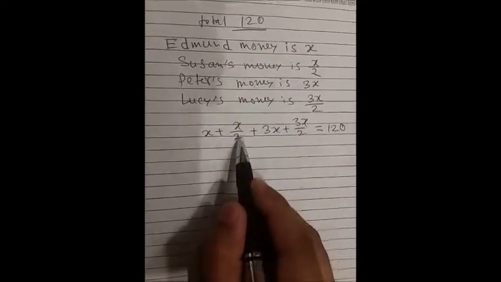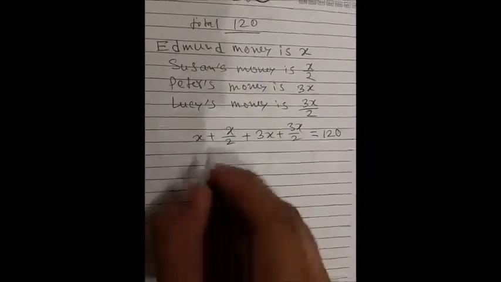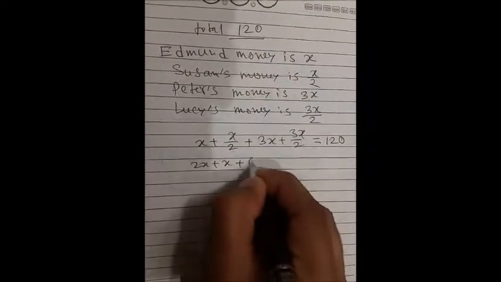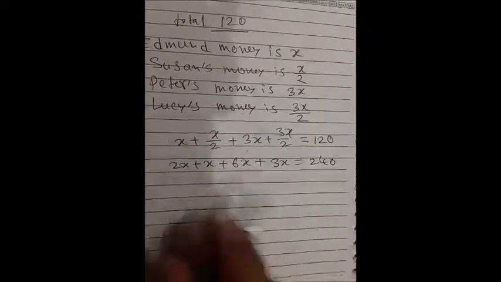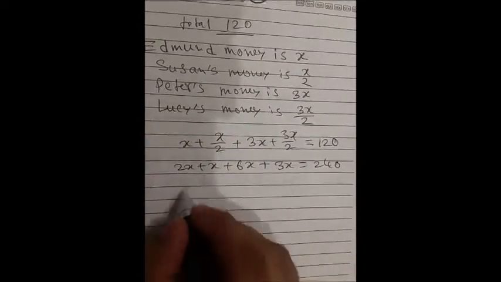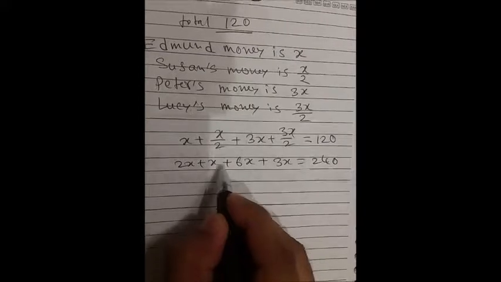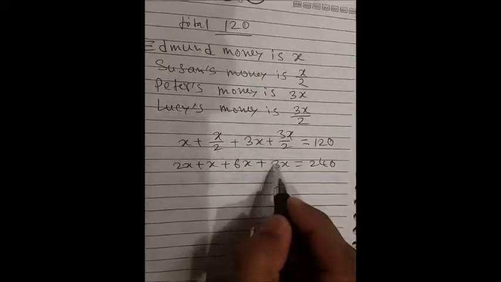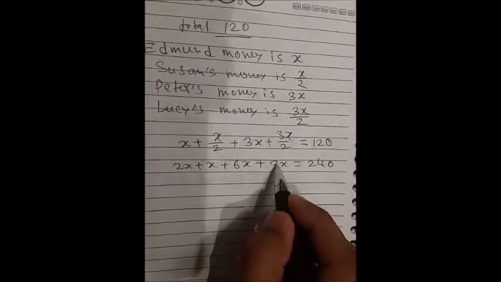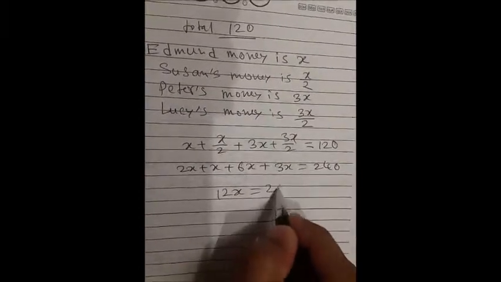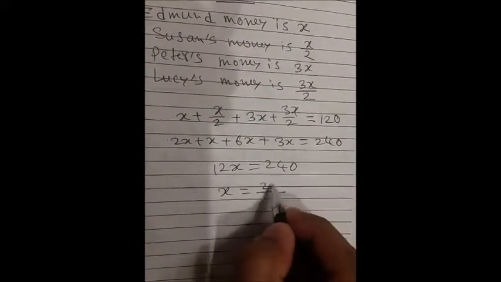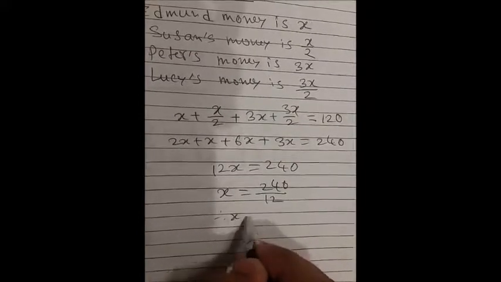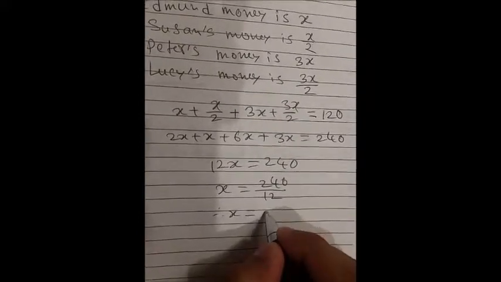So we can see 2 at the bottom. If you multiply both sides by 2, it will be 2x plus x plus 6x plus 3x equals 240. Now 2x plus x is 3x, plus 6x is 9x, plus 3x is 12x. So 12x is 240. So I have to divide both sides by 12, so x equals 20.